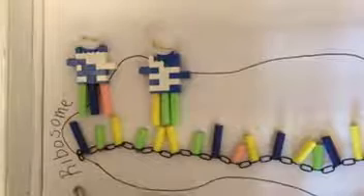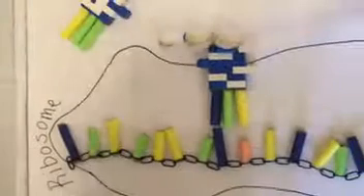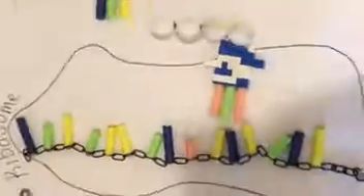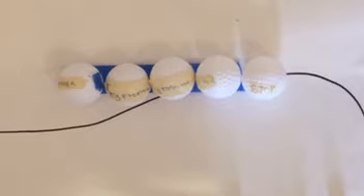The first tRNA breaks off from the first codon, and the amino acid it was carrying attaches to the new amino acid. This process repeats itself until a stop codon is reached. Then, the chain of amino acids is released as a protein.